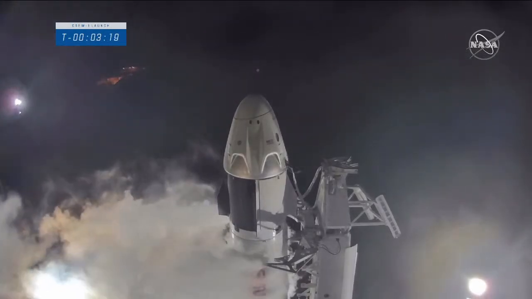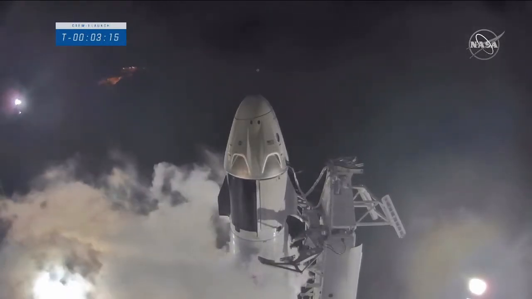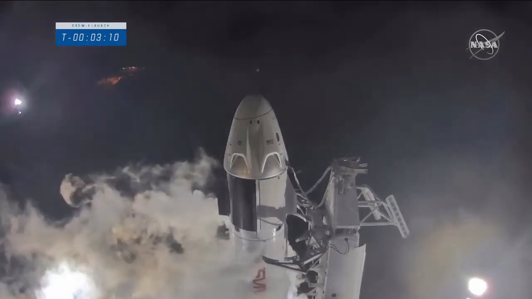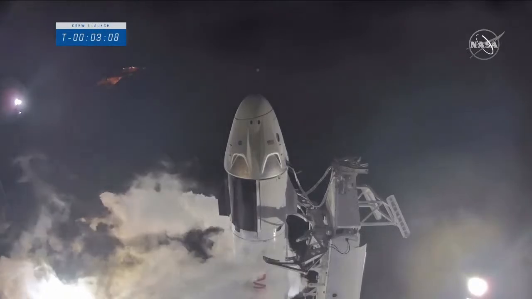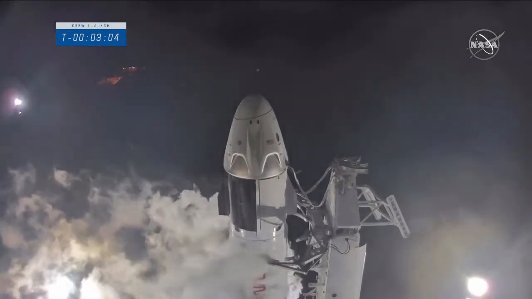And it looks like we are just about into the required pre-launch position, just a couple degrees away from the Falcon 9 and the Dragon capsule. But right now, T-minus 3 minutes, 8 seconds, everything continues to be go on Dragon and Falcon 9.